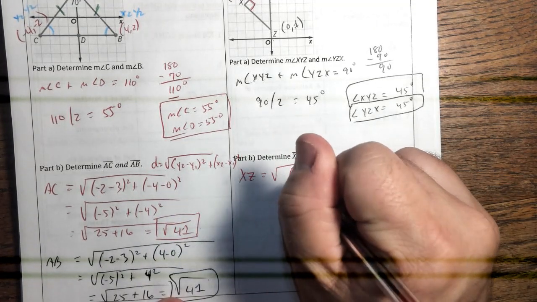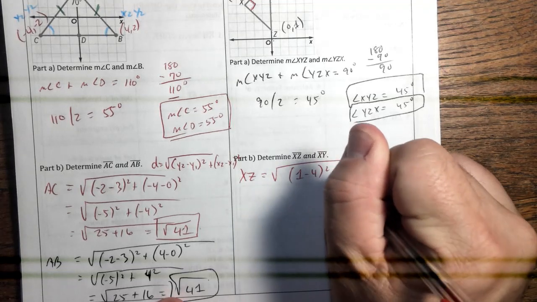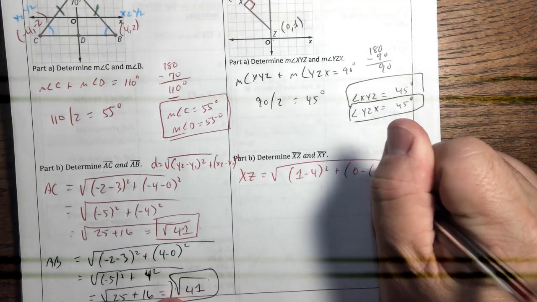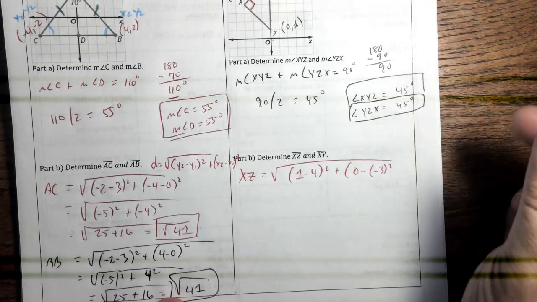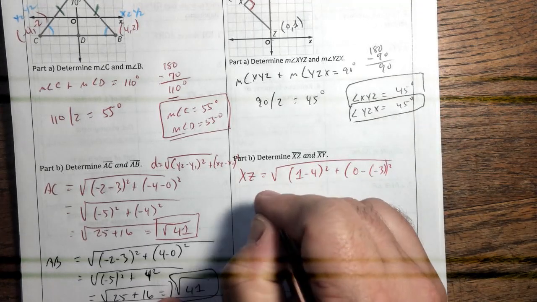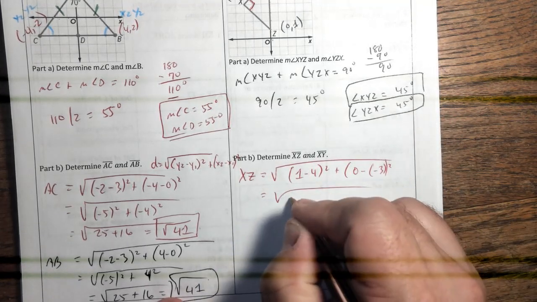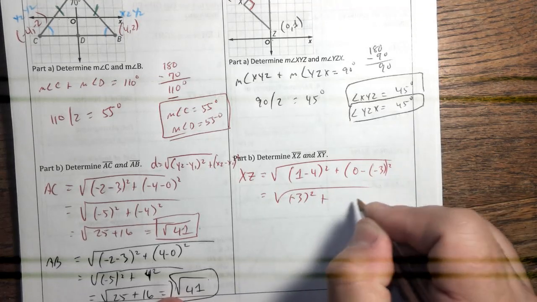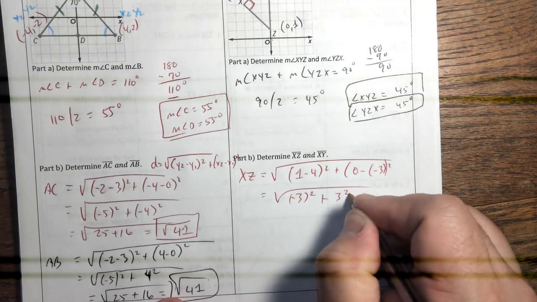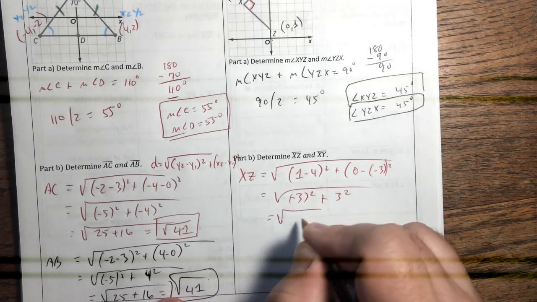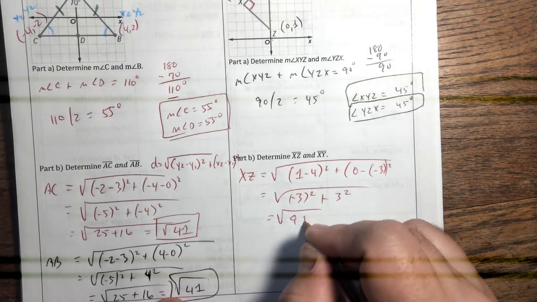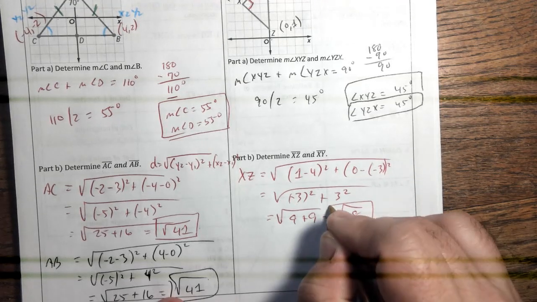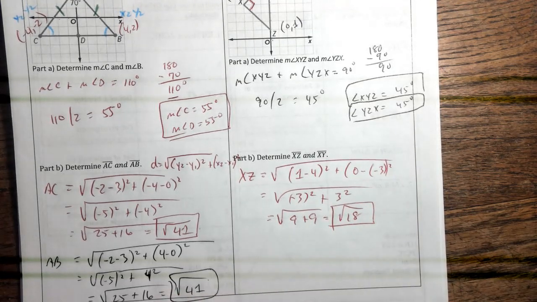So it's going to be 1 minus 4 squared plus 0 minus -3 squared. So 1 minus 4 is -3 squared plus 0 minus -3, that's 0 plus 3, that's 3 squared. 3 squared is 9, -3 squared is 9, positive 3 squared is 9, 9 plus 9 is 18, so XZ is the square root of 18.